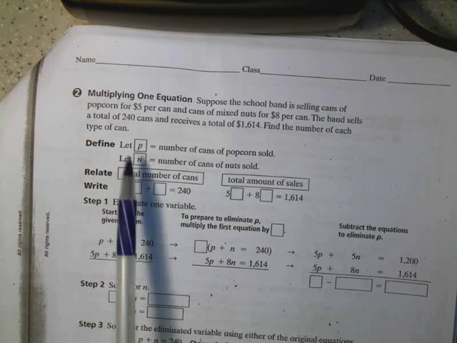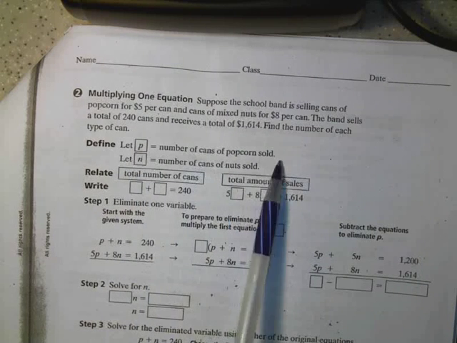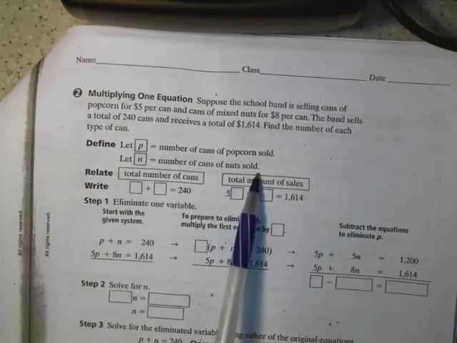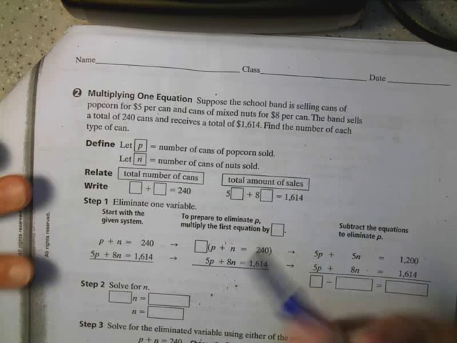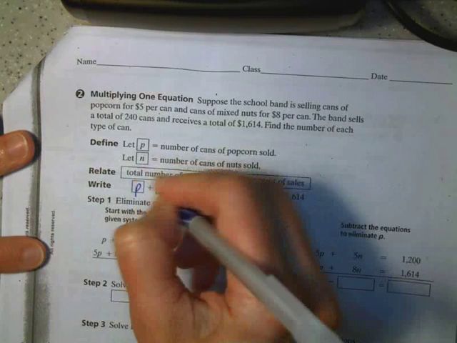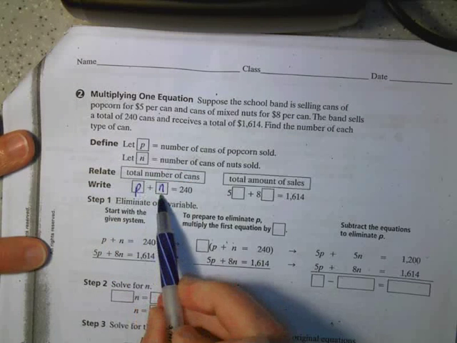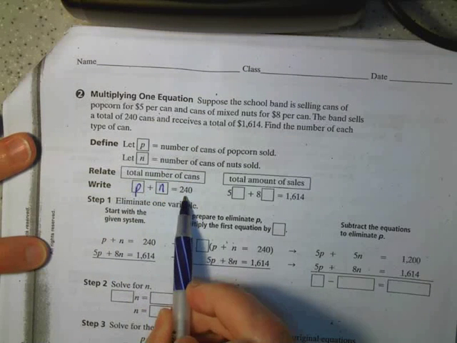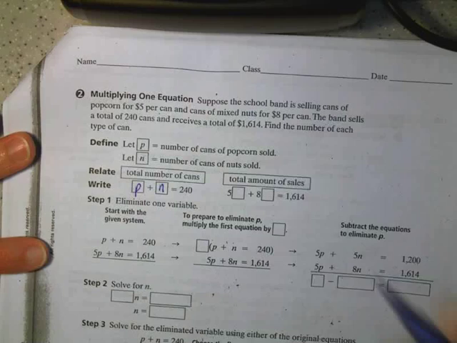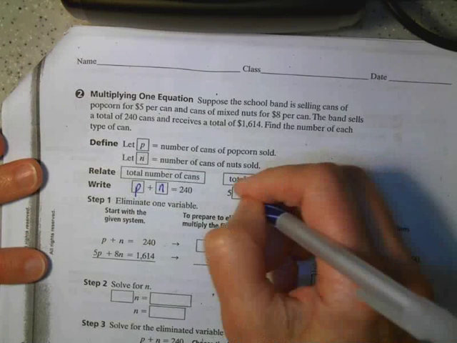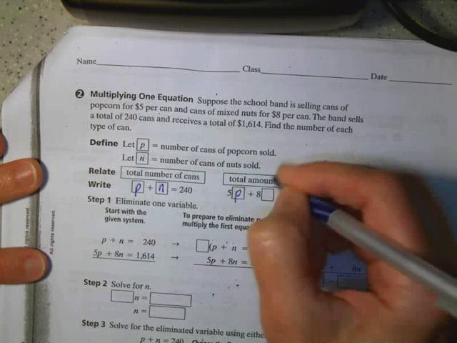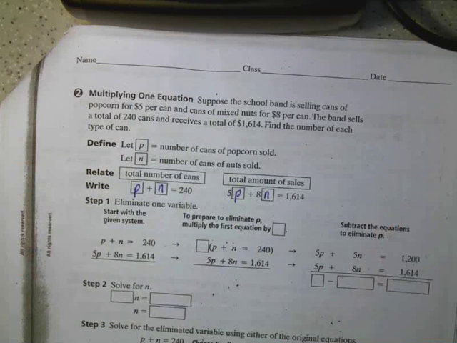Okay, so we want to define our variables. P is the number of cans of popcorn sold, N is the number of cans of nuts sold. So first of all, P plus N, the number of cans of popcorn plus the number of nuts, equals 240. The total amount of sales would be 5 times P plus 8 times N equals 1,614.